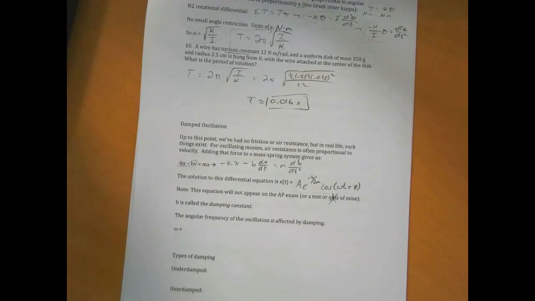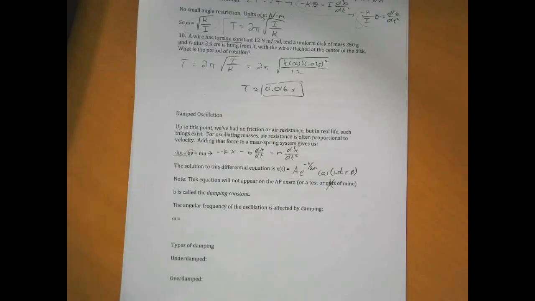What is worth noting is that the angular frequency is affected when there is damping. So that was actually a minor source of error in our lab, that when you're measuring the period of the mass and spring that we're oscillating, there is air resistance, which does slightly change the frequency and therefore period of the oscillations.